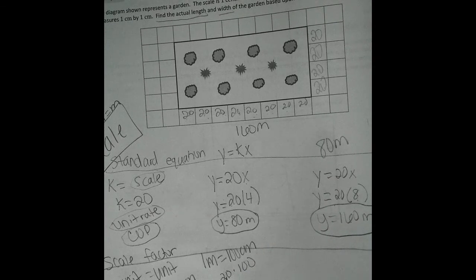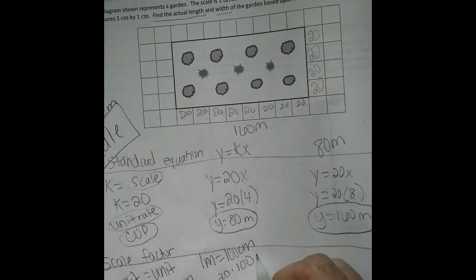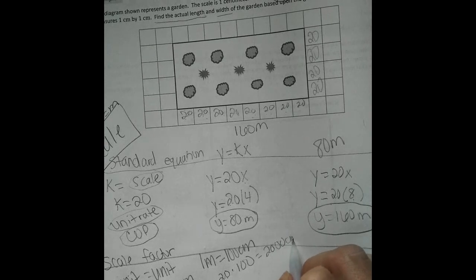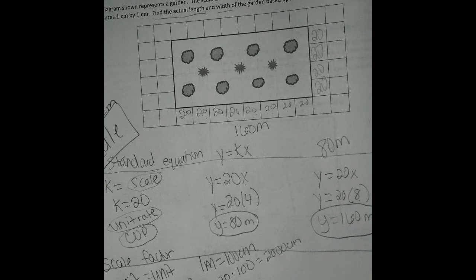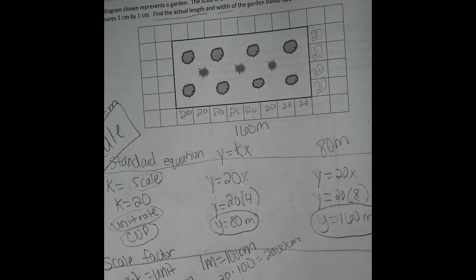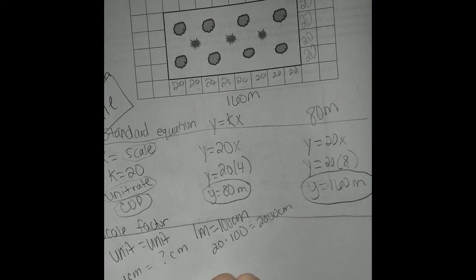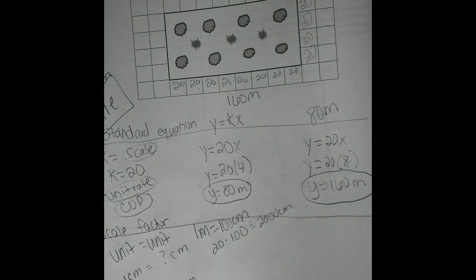We don't have 1, we have 20 in our scale. So 20 times 100 gives us 2,000 centimeters. So our scale factor here is 1 centimeter in the drawing is equivalent to 2,000 centimeters in real life.